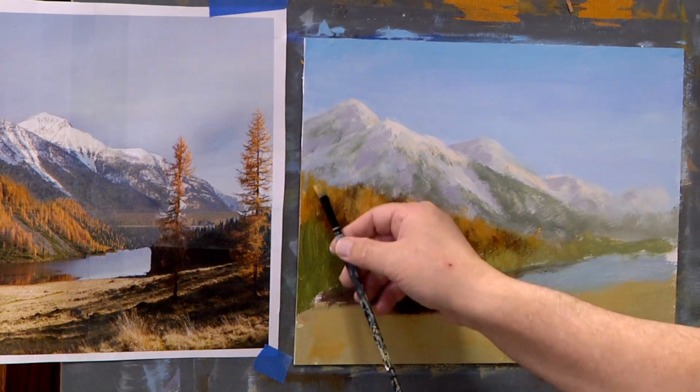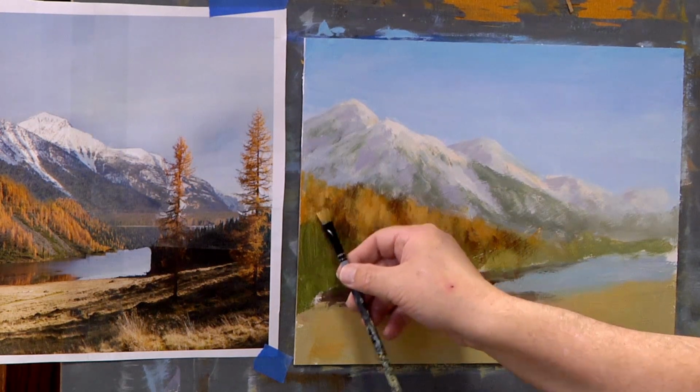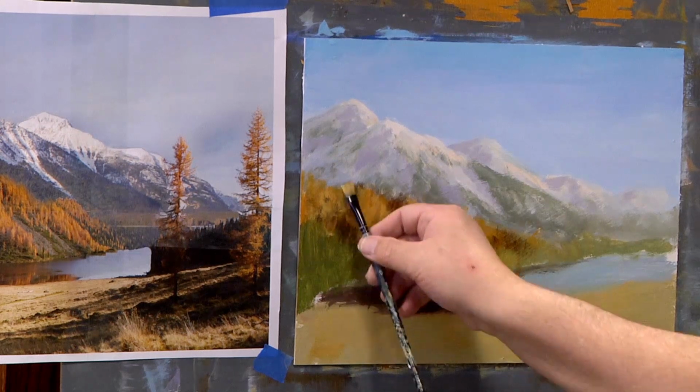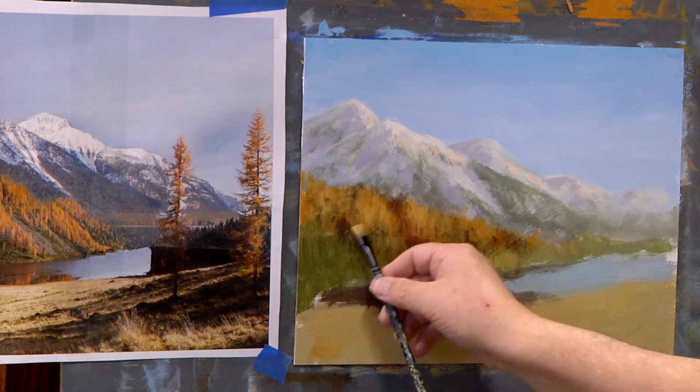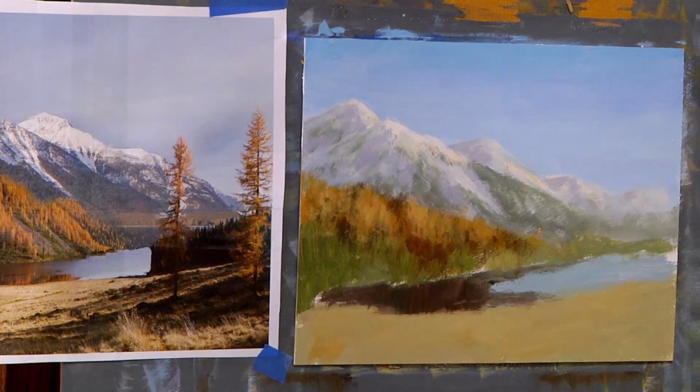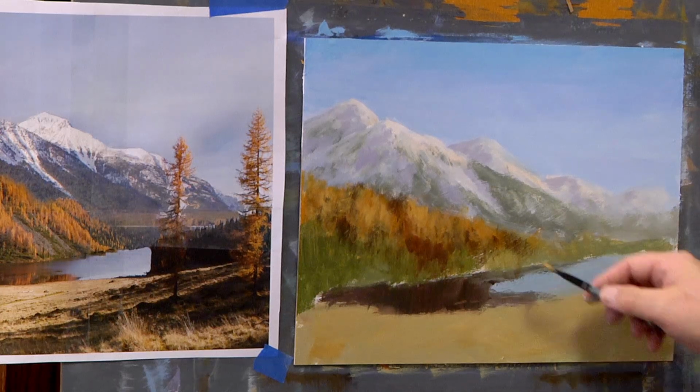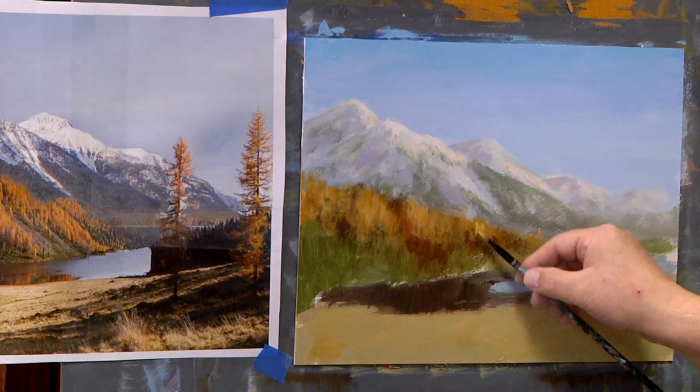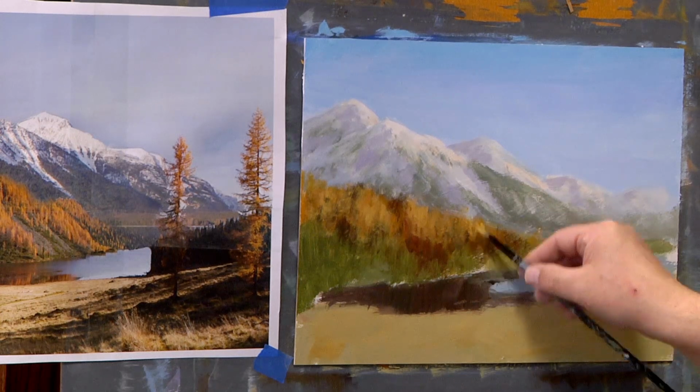But we want to keep your motion small. Encroach on your brush here a bit. Keep your motion small here so that you give the feeling of smaller trees. You're not making big trees. You're making smaller little trees here.